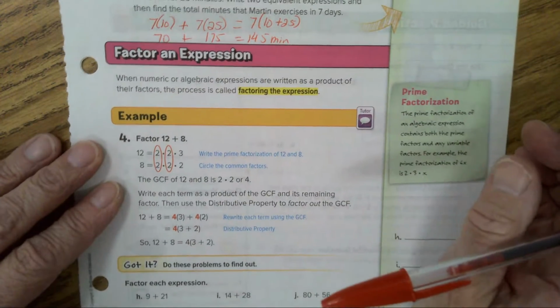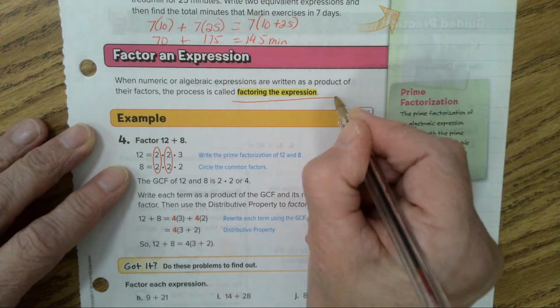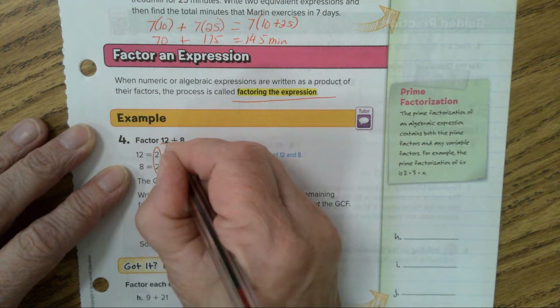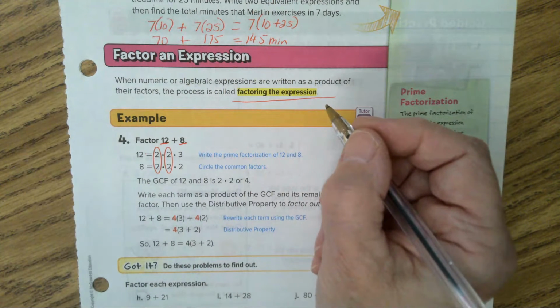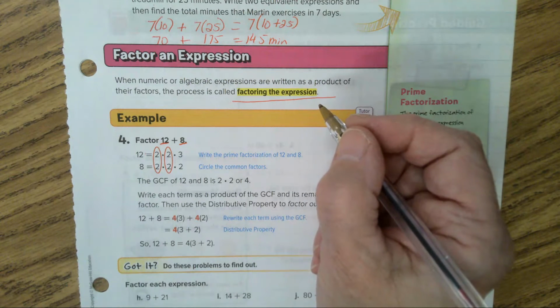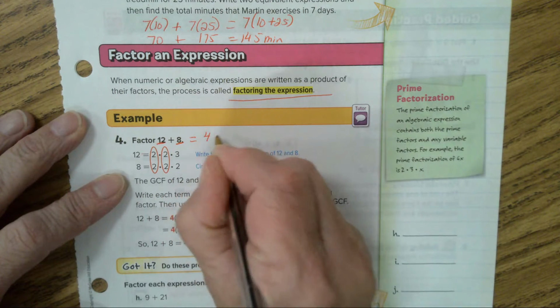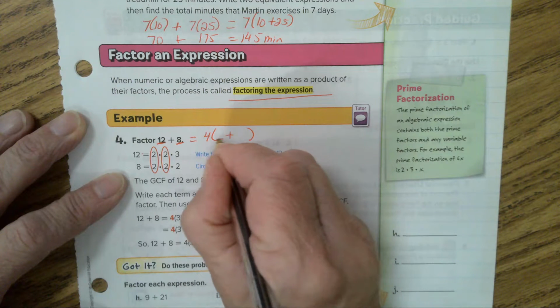Now we're going to do it backwards. Factoring the expressions. It's not hard. So, let's look at number 4. Underline the 12, underline the 8. What will divide a 12 and an 8? 4. So it's going to equal, you pull the 4 out. Put your parentheses, and there's a plus sign. And then I put little blanks just to help me out.